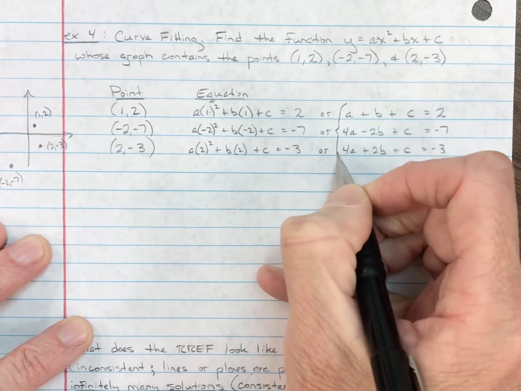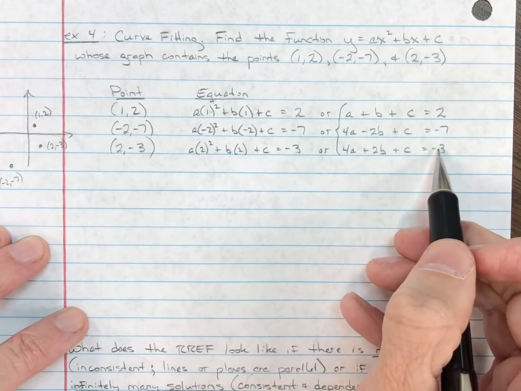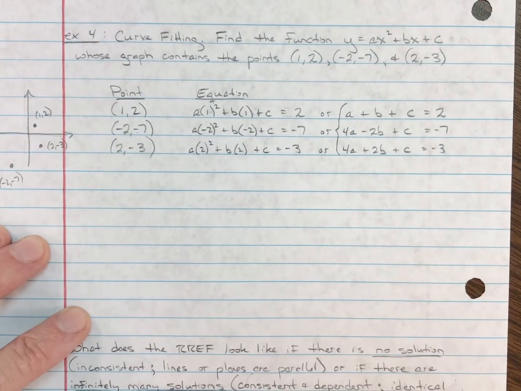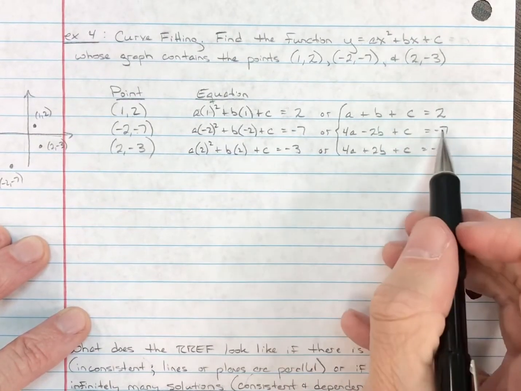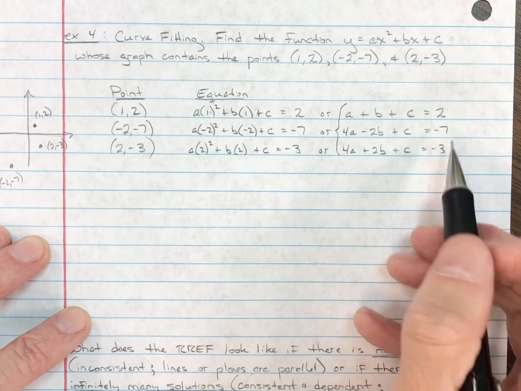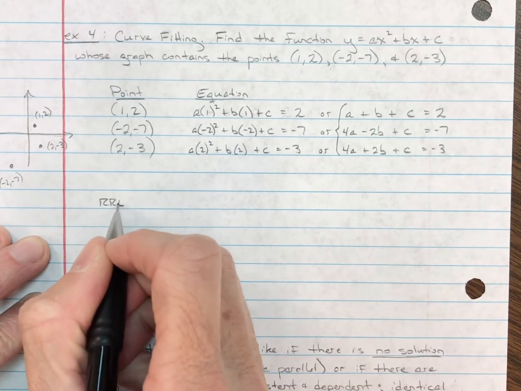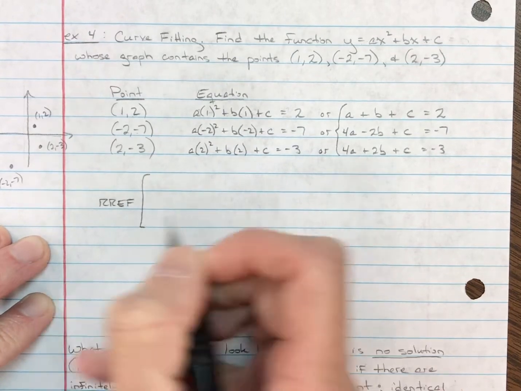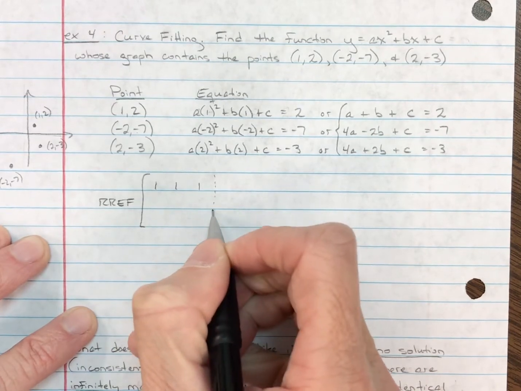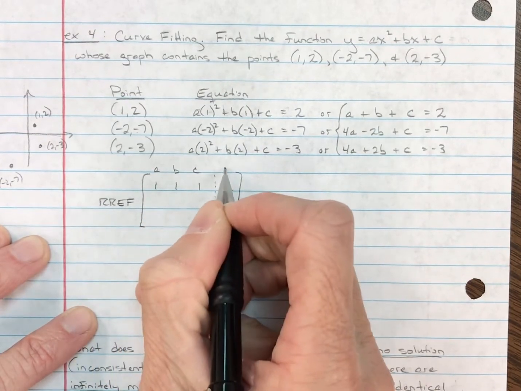Well, guess what? This is a linear system. 3 equations and 3 unknowns. Now we're using a, b, and c instead, but it's the exact same idea. We can solve this using an augmented matrix and putting it into reduced row echelon form. So let's put this into a matrix. 1, 1, 1, 2. There's the equal sign. And we'll note this is the A, this is the B, this is the C, and this is the number.